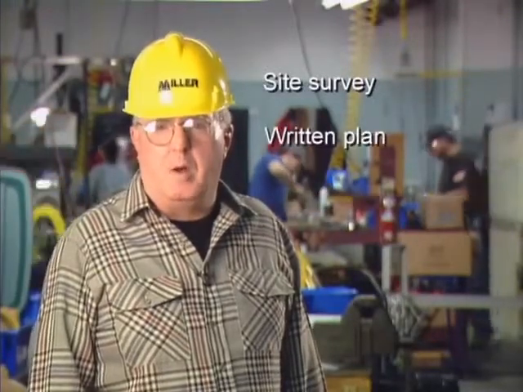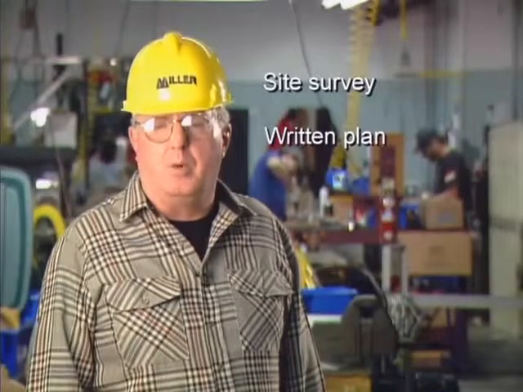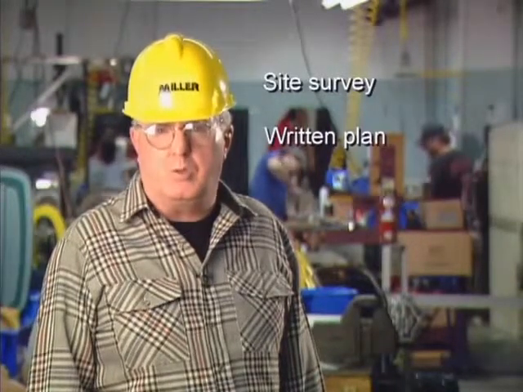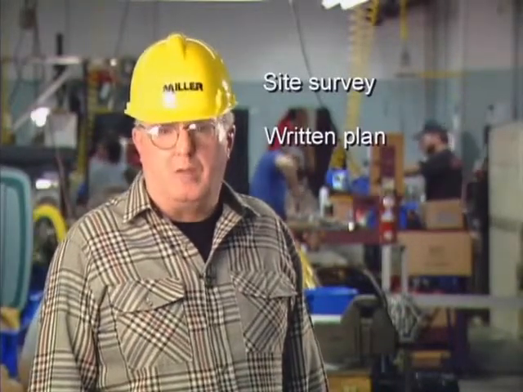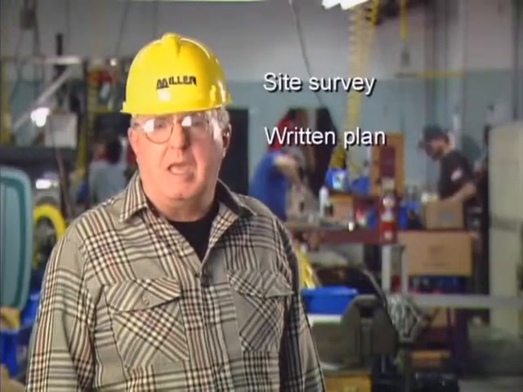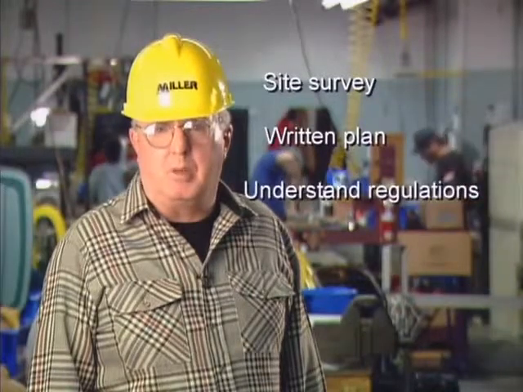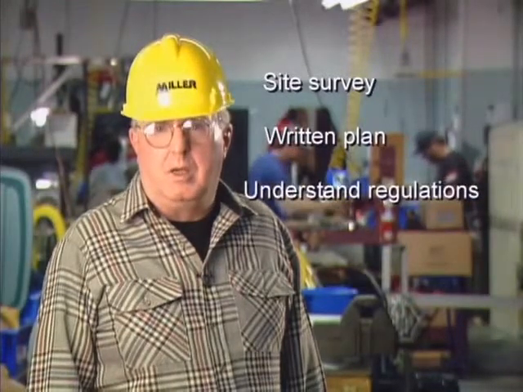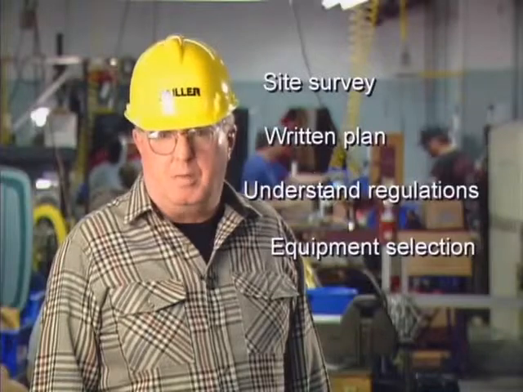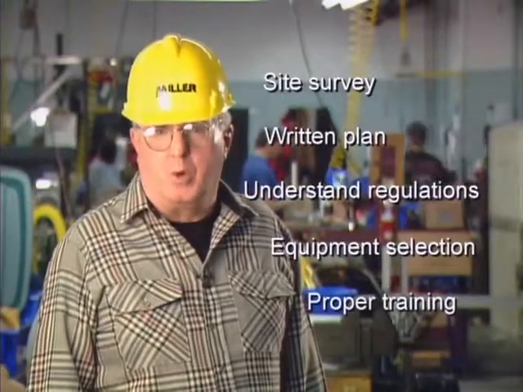Identification of all predictable fall hazards through a site survey conducted by a qualified person. A written fall protection plan that details the fall prevention and protection methods to be used for each hazard, the proper fall prevention and protection equipment for each hazard, and rescue plans. A thorough understanding by all workers of applicable standards and regulations. Proper selection of fall protection equipment, and a comprehensive training program for all workers. In order to be effective, all parts of the program must be in place and working together.